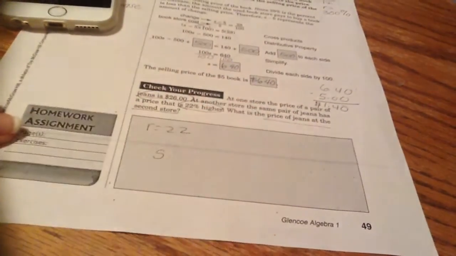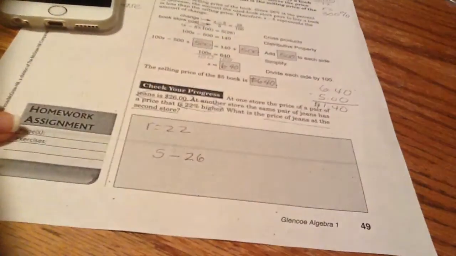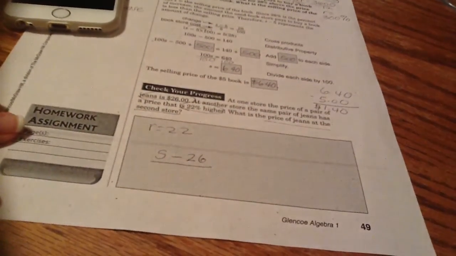Alright, so hopefully you stopped the video. We have jeans, $26. The other store is selling them for 22% higher, so R is 22. The price of jeans at the second store is going to be S minus the price at the first store, minus 26, over the original amount.